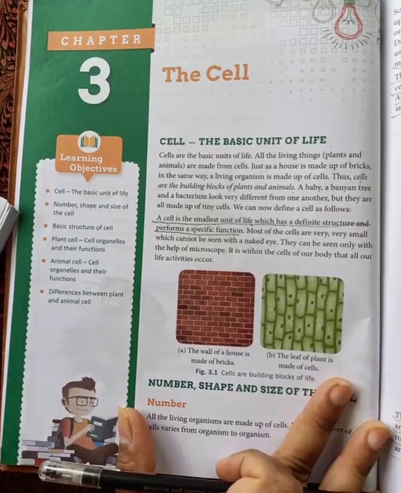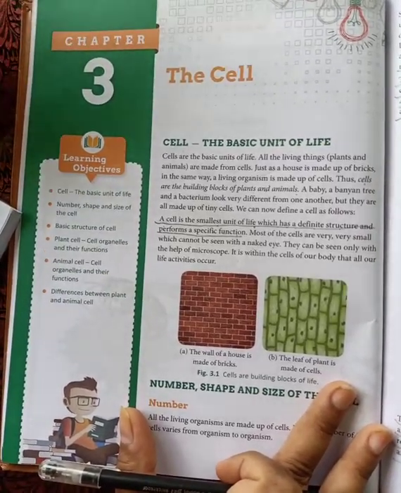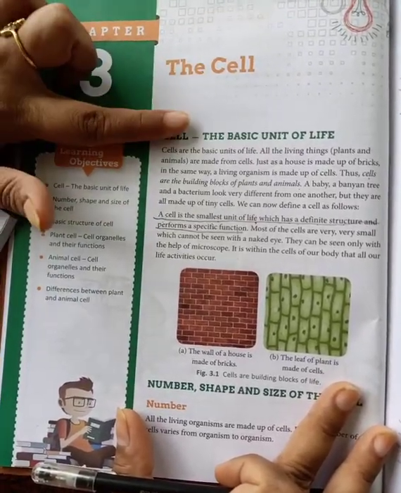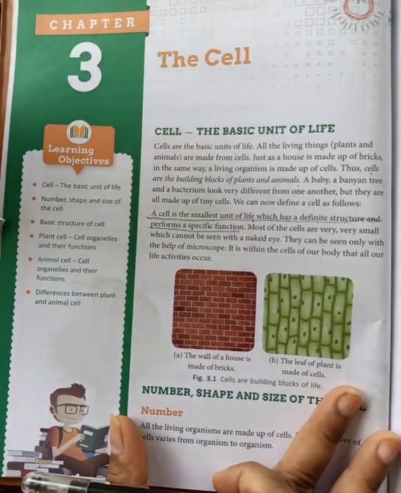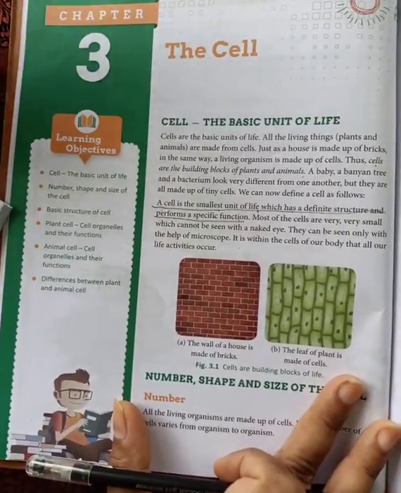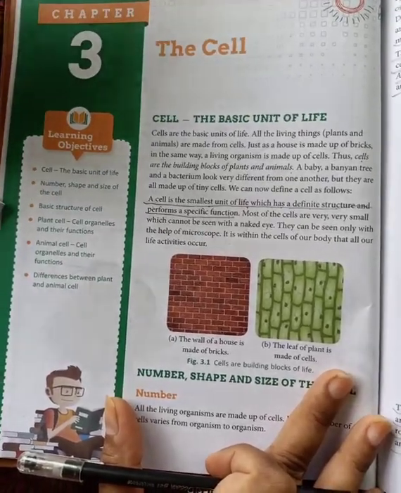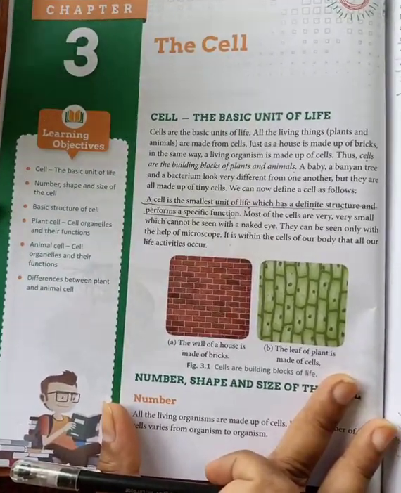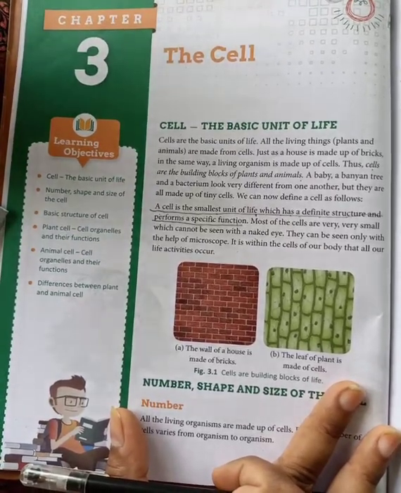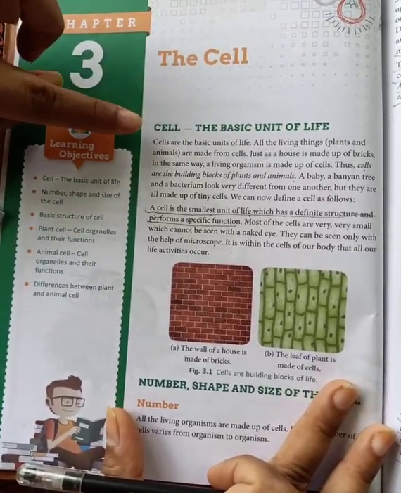Children, this is the lecture for class 6, chapter number 3, the cell. This is the third lecture. As already in the previous two lectures, half of the chapter we had discussed. And in those lectures, we had discussed the basic unit of life, that is the cell.